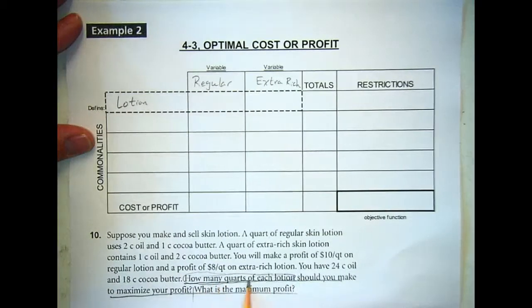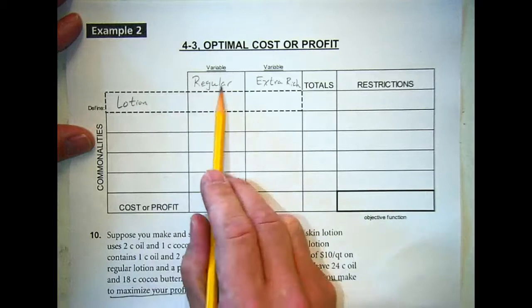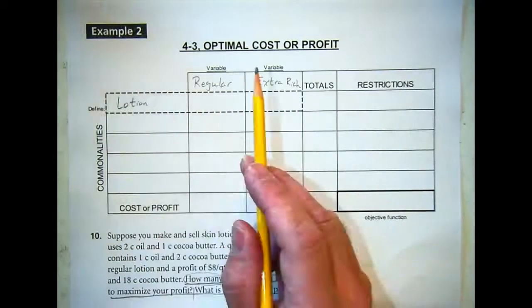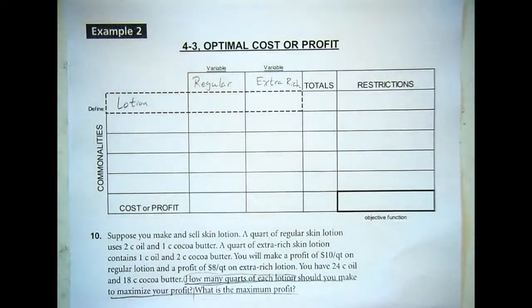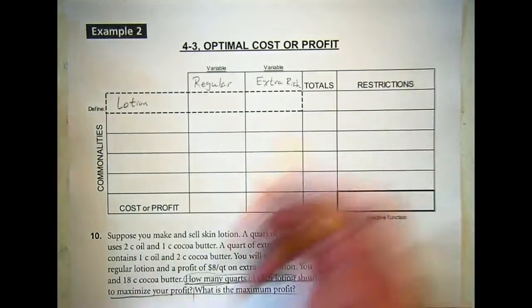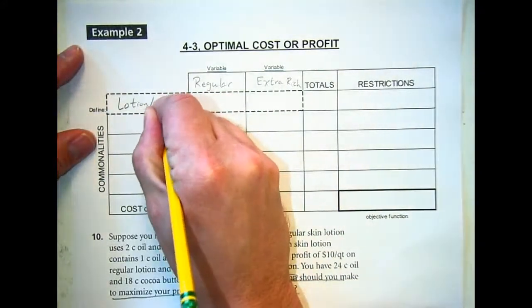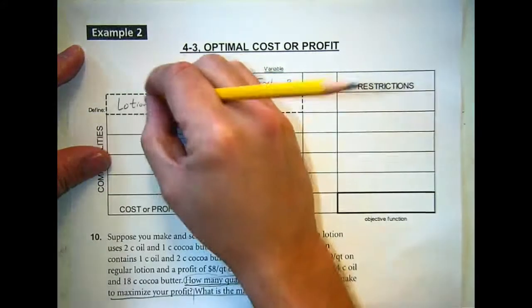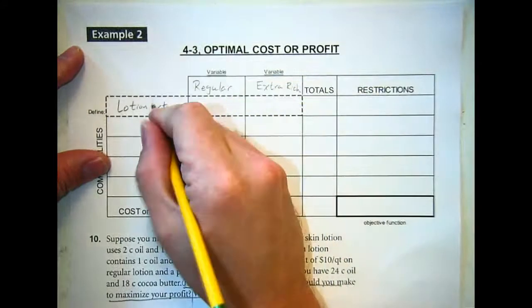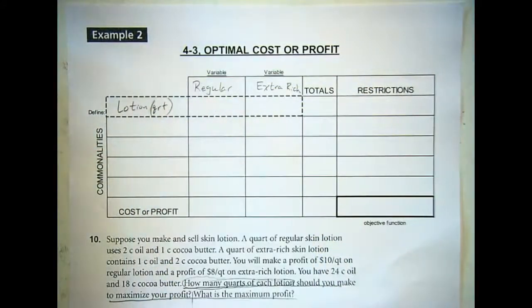It's important to know this, right? We're not just talking about regular lotion. Well, how much? A gallon, a tub, a swimming pool full? You just swim in it. Awesome. It's not that. It's a quart. Lotion per quart. Or if it helps you out, you could label it like that: quarts of lotion. That's QRT, excuse me. I just thought it was Q.